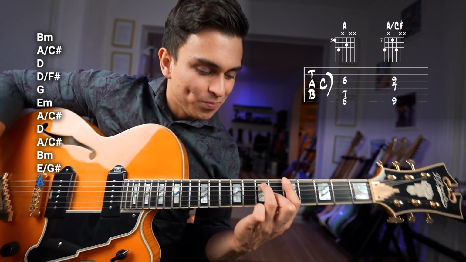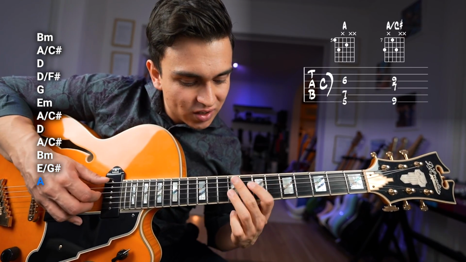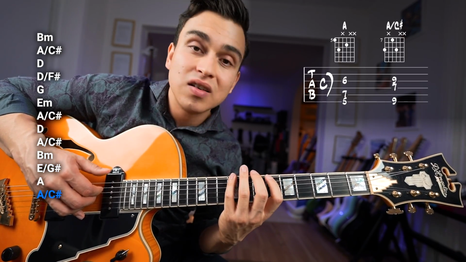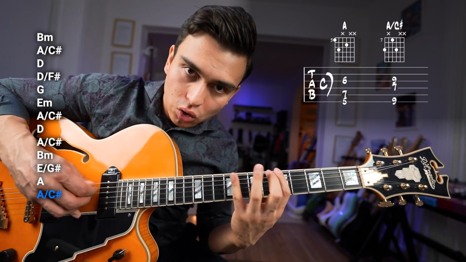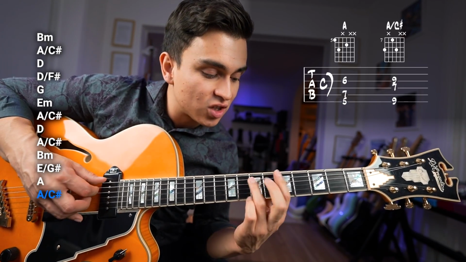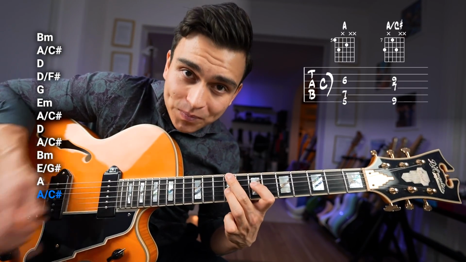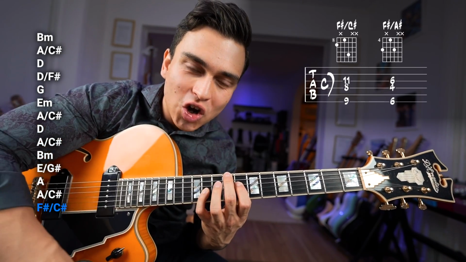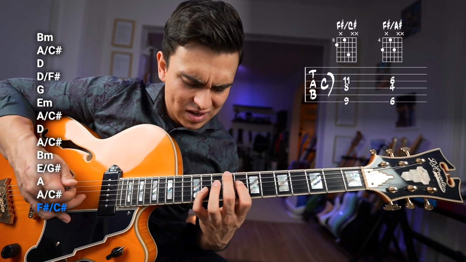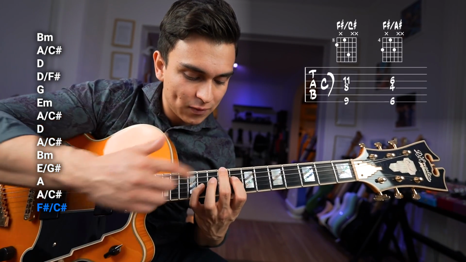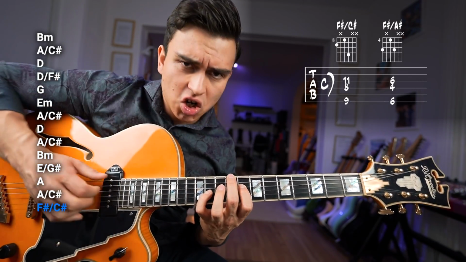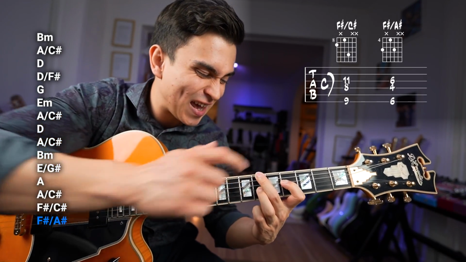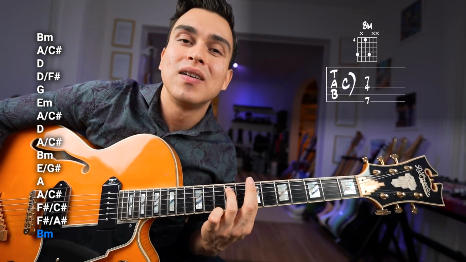Really cool. And then here I'm going A major, A with C sharp in the bass. So the bass line is do do do do do, back to B minor. So there we got, like I told you, A major, A with C sharp in the bass, and then the dominant again. So F sharp, the dominant to B minor, F sharp with the fifth in the bass. So C sharp. And then we do F sharp with A sharp in the bass, targeting B minor.